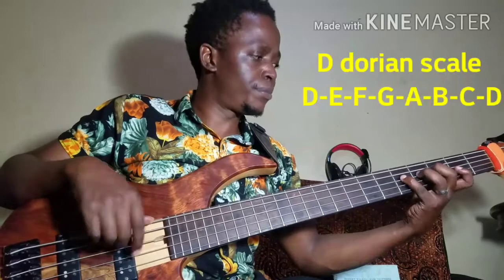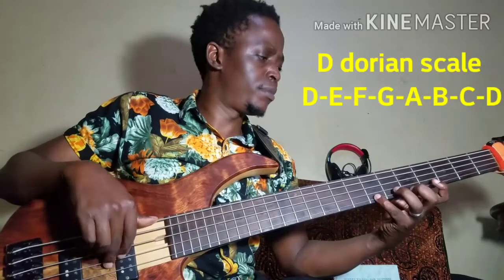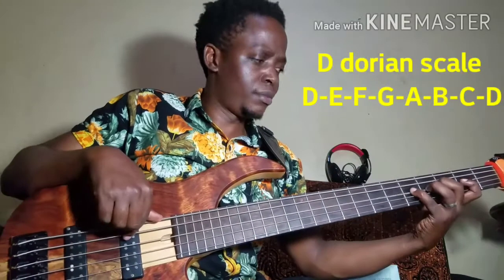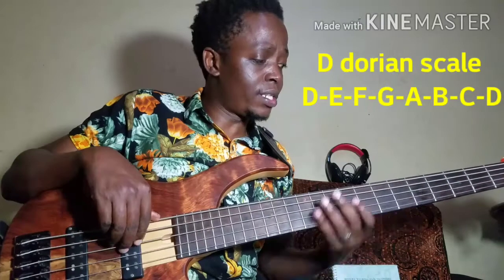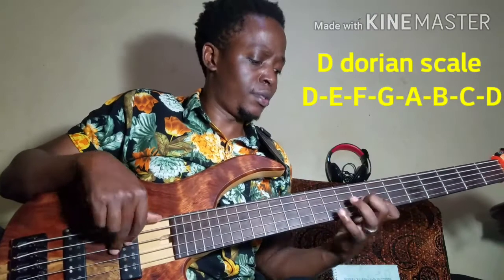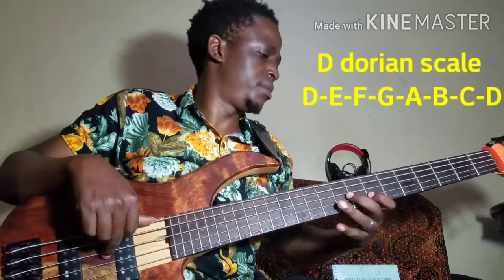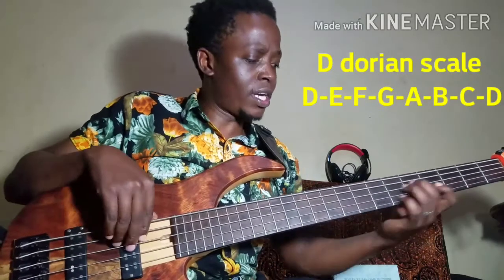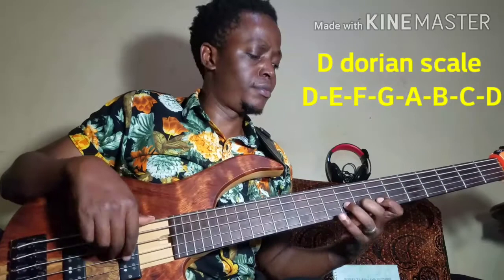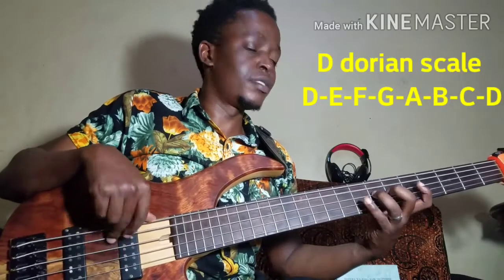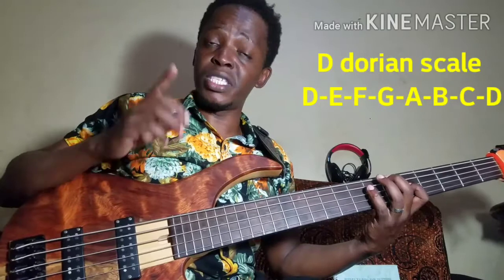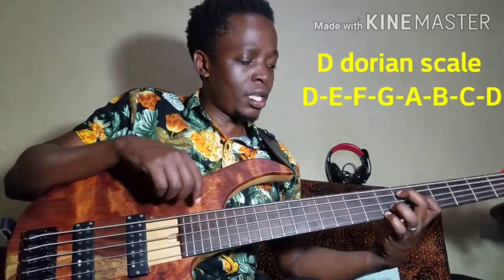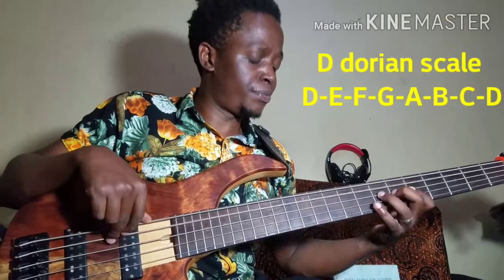This is the backward form. I can also play it forward. This is forward. Same notes which I told you before, just look for them. I can play 2 octaves.